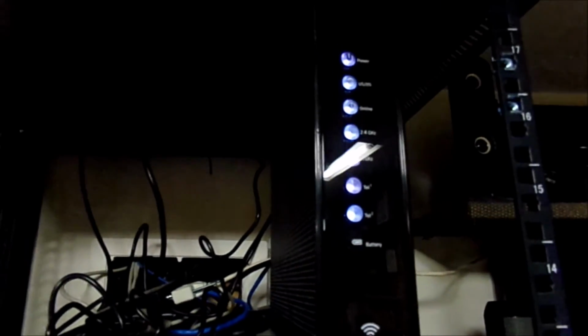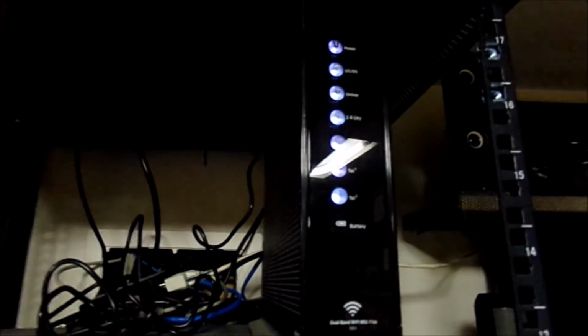It's not just a regular old modem. It has a lot of functionalities to it as well. This is from Xfinity, showing you all the different lights and stuff. I thought it was kind of cool to show you what a Comcast box looks like.